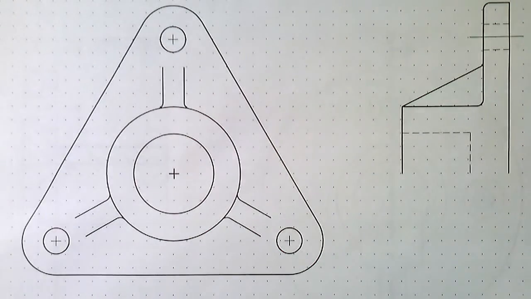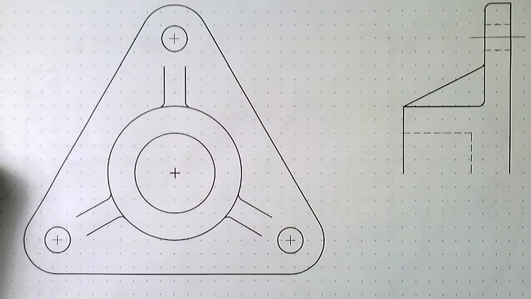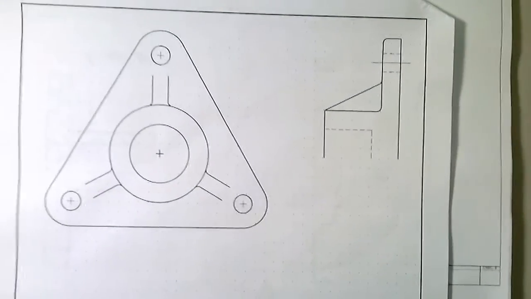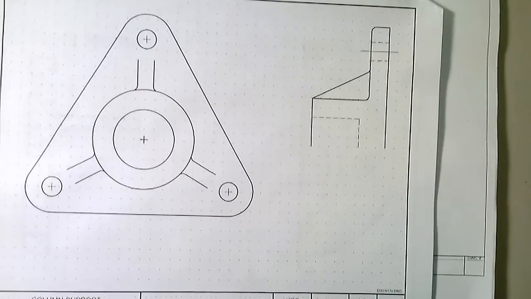And of course, when we do a full section, easiest thing for us to do is, and what we may even do, we may actually take, and let's do a line section. I'll show you how to do a line section.